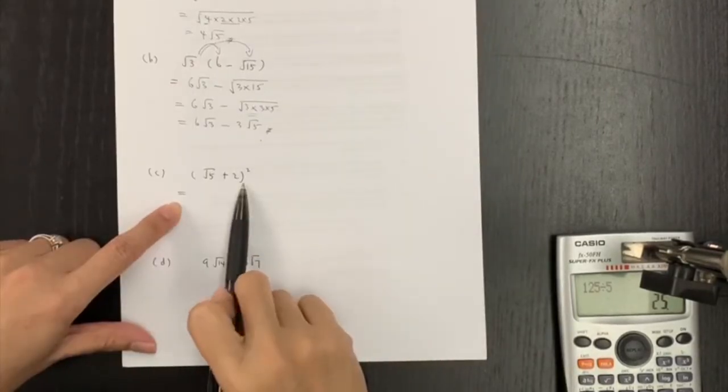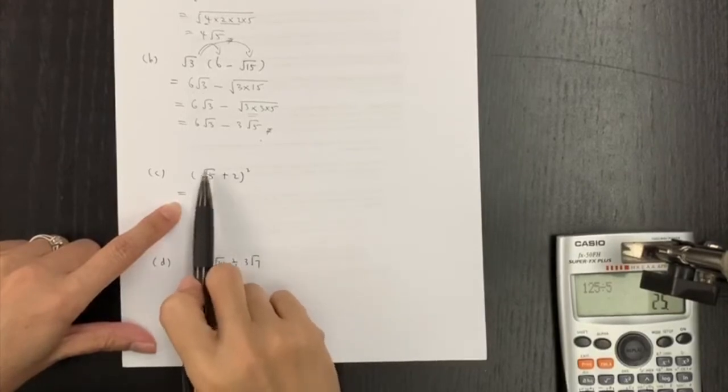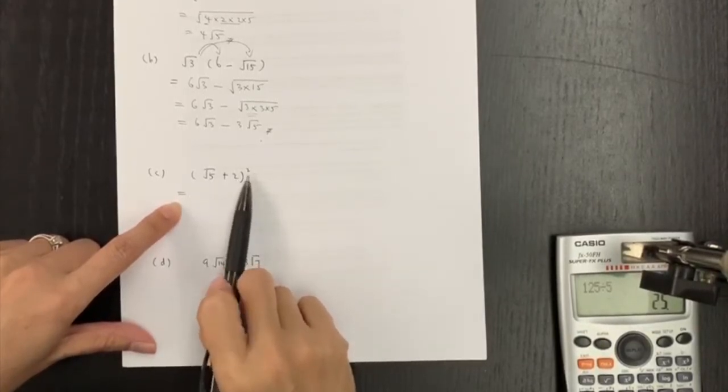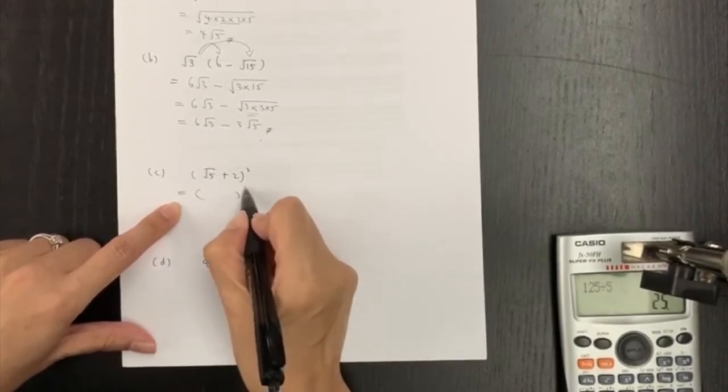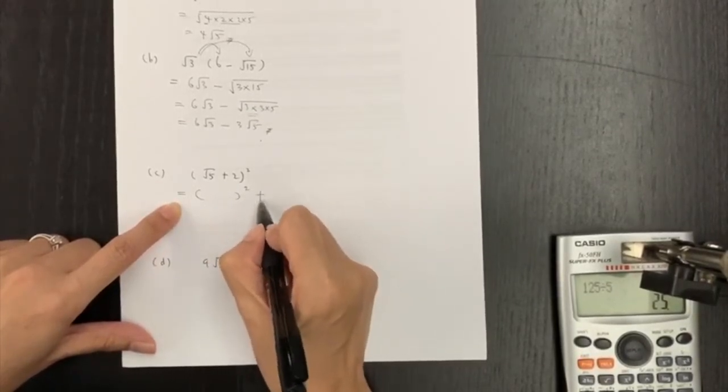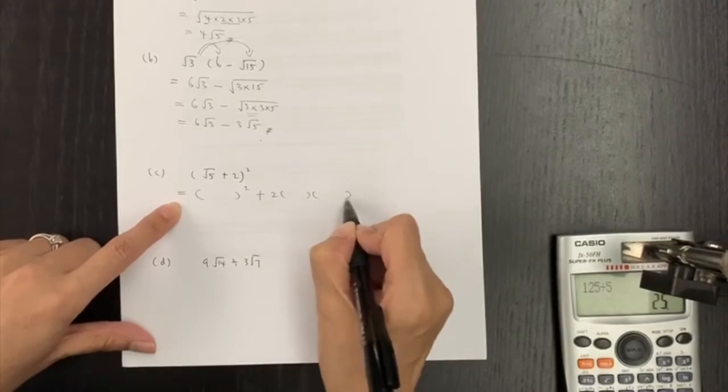Okay, so next we have another multiplication. So this is all squared. So let us try to use the identity that we have learned in the first term, right? Do you remember this identity?